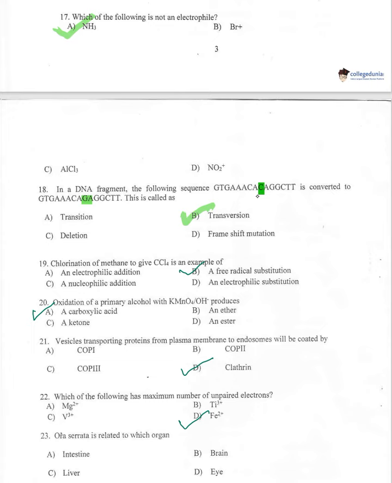The question number 23. Ora serrata is related to which organ? A, intestine, B, brain, C, liver, and the D option is eye. The correct one is the option D, which is eye.